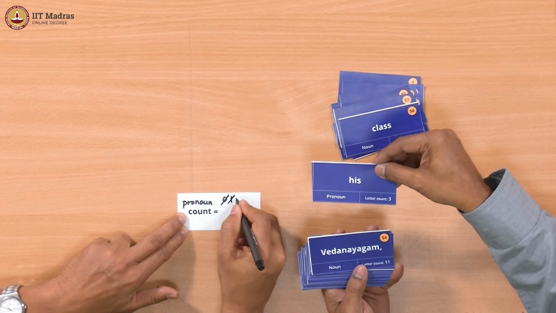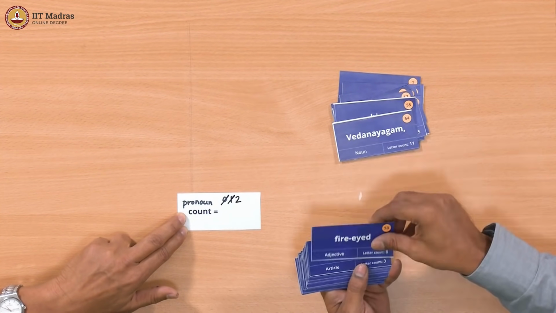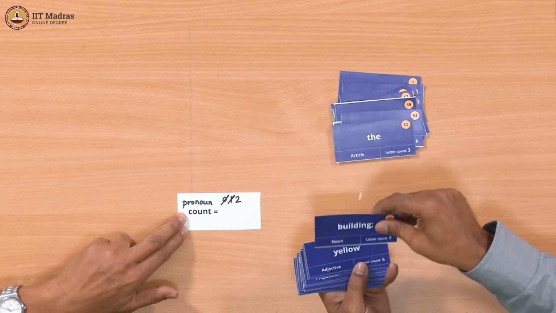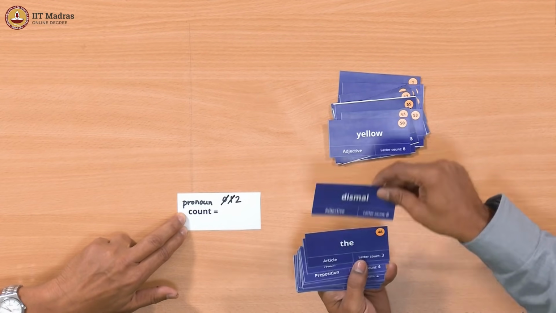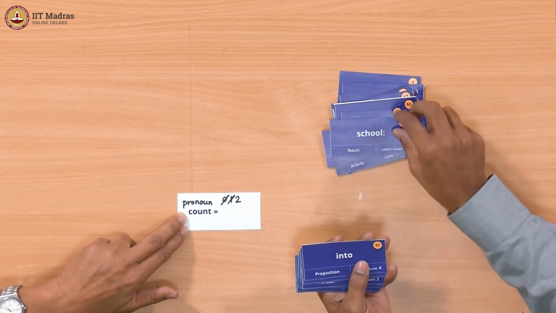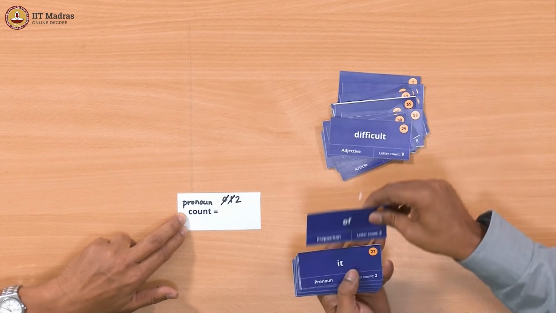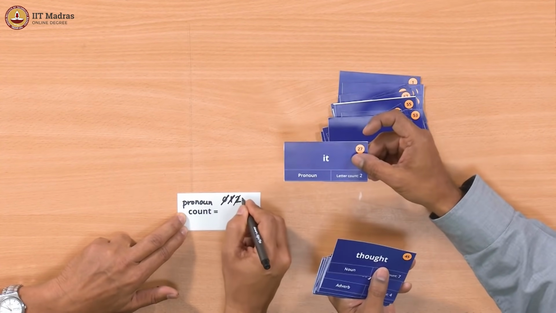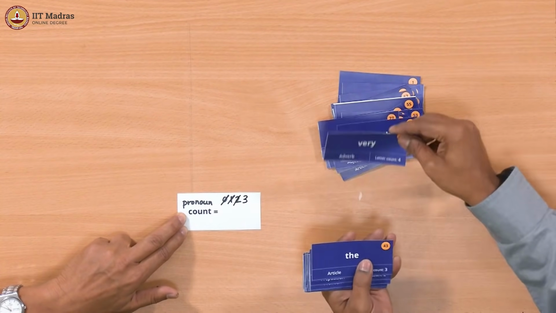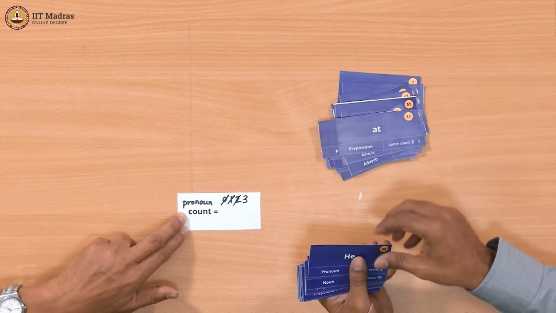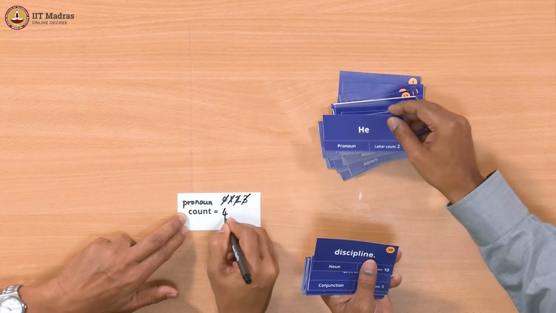Okay, so now I make the 1 into 2. Here's a noun, adjective, article, noun, adjective, article, noun, preposition, adjective, preposition. Here's another pronoun. Okay, that's 3 now. Noun, adverb, article, preposition. Here's a pronoun. Okay, 4.